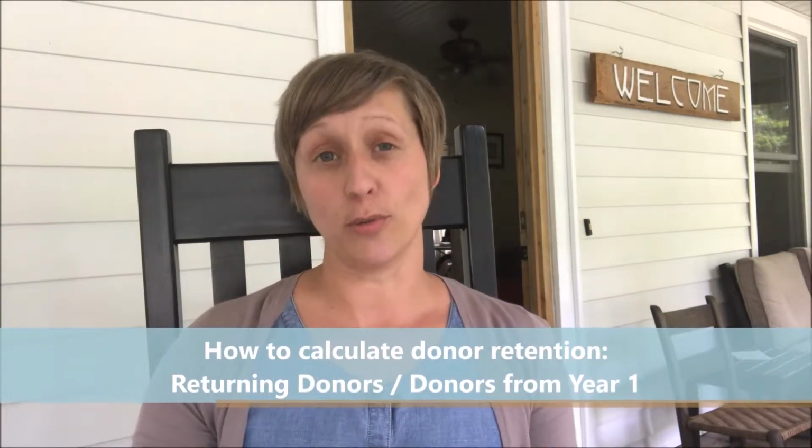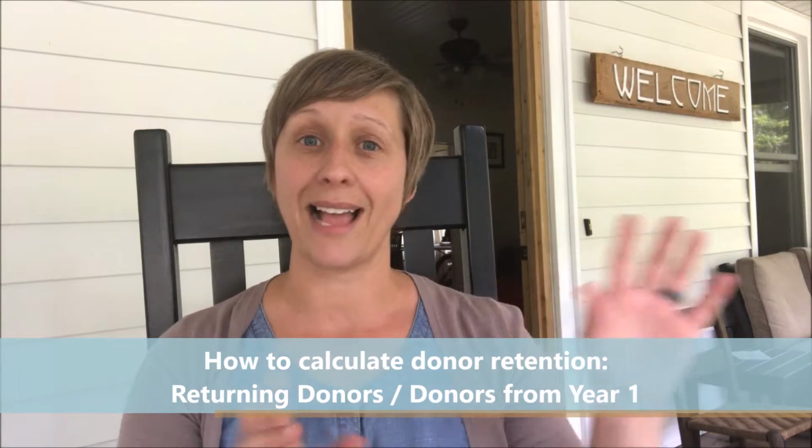And the way you calculate donor retention is taking the number of current donors and dividing it by the number of donors in your original year. For example, let's say last year was our first year, 2016, and we had 100 donors at December 31st. Over the course of the year, we've had 100 donors. So this year, 2017, on December 31st, I'm going to run my donor retention report. And all the donors who gave to me last year that also gave to me again this year will be the number of donors that I retained. So let's say that number was 43. Then my donor retention rate would be 43%.